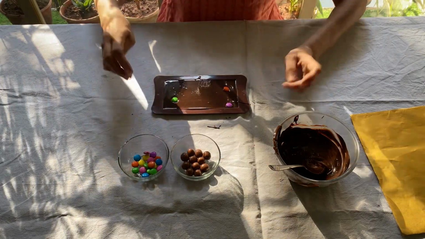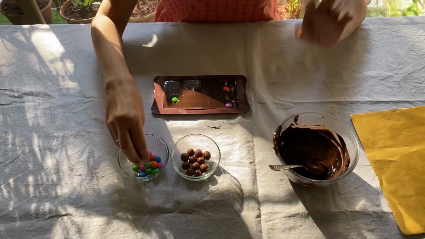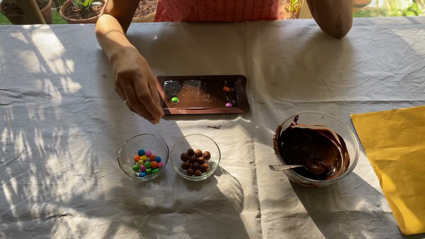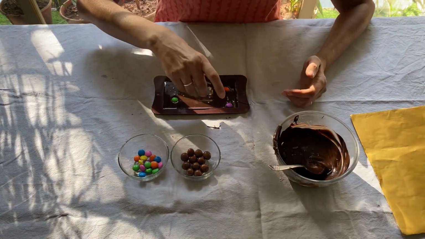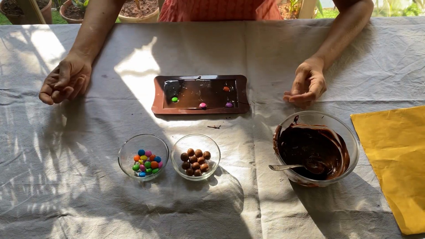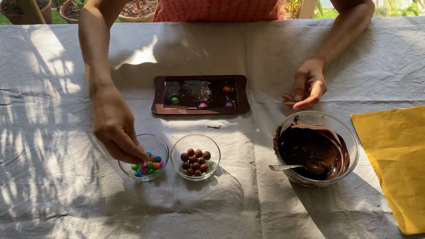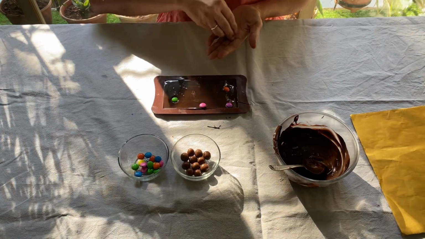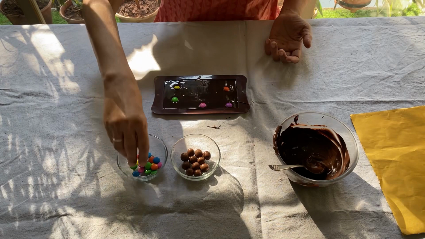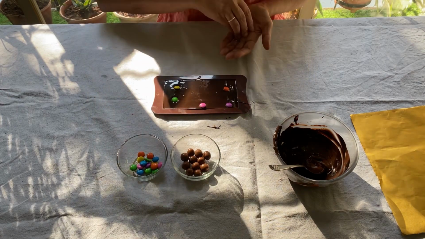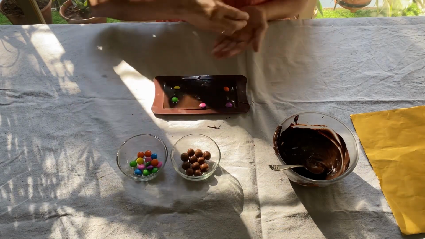And just to let you know, the chocolate has to be melted either with the double boiler method, or you can also do it in a microwave in 30-second pulses. Okay, not on high. Just make sure that it is on 30-second pulses, guys. Right?